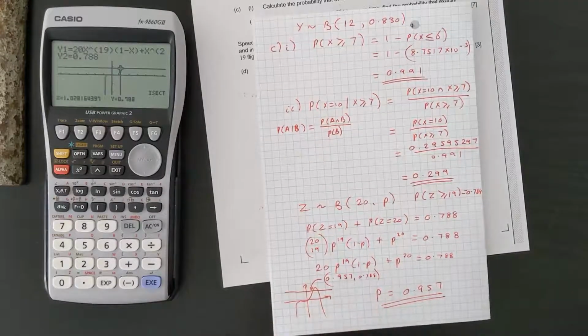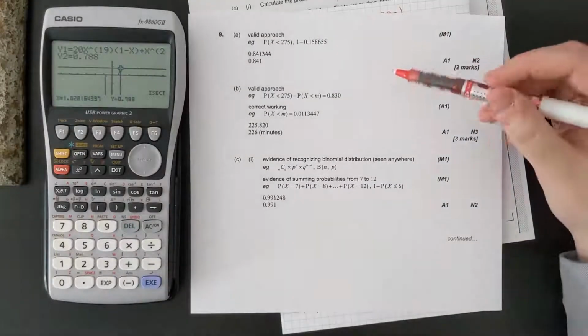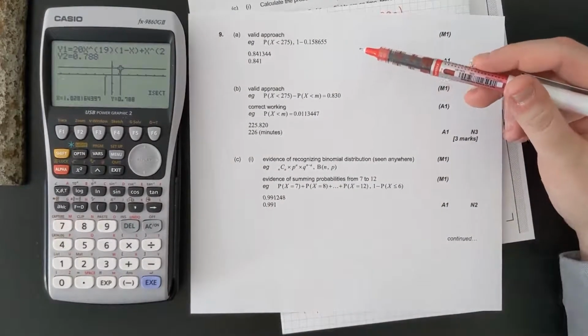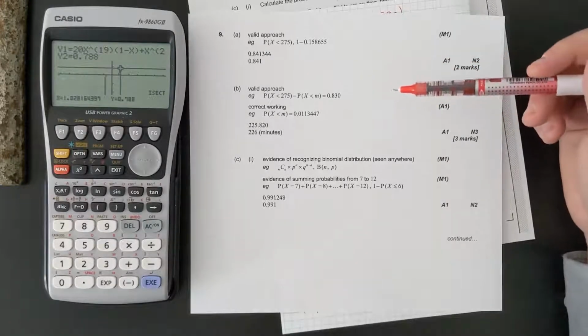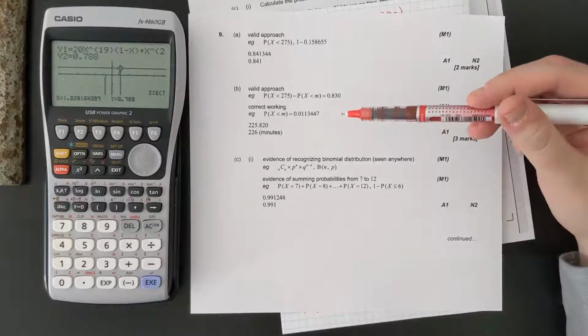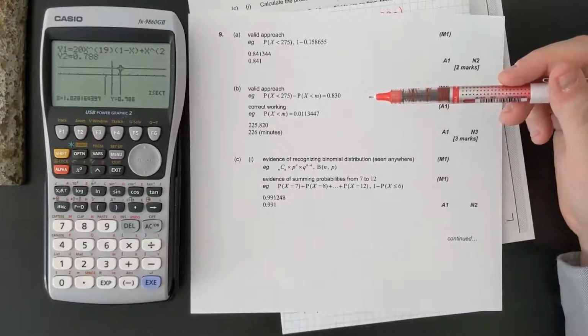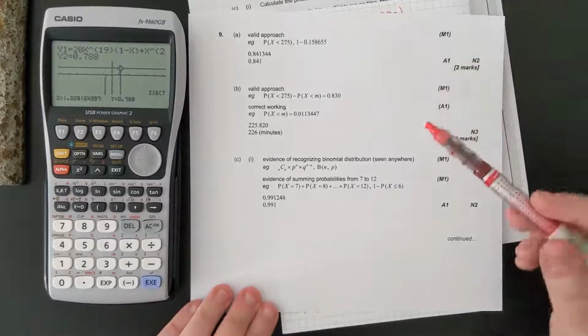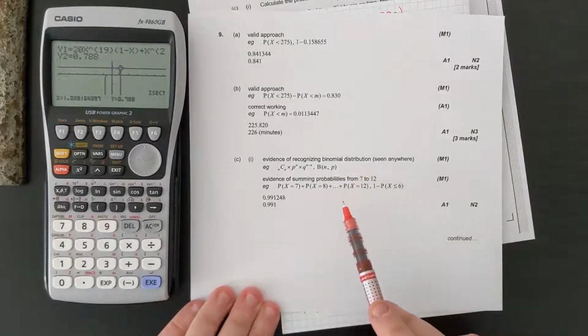Looking at my mark scheme for this question, for part A, you get both marks for writing down your final answer, because you're just using a GDC, but do show some working, it'd be sensible. For part B, similar again, but once again show some working, advance an argument, graphical arguments are great. For part C, you get 1 mark just for recognising binomial, writing the word binomial.